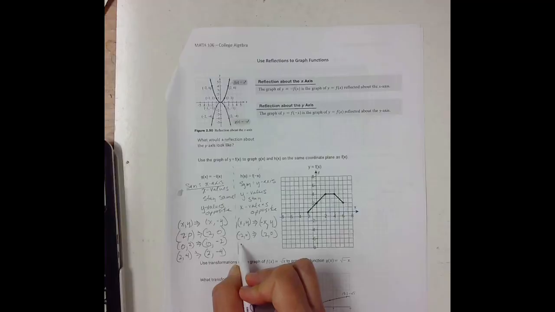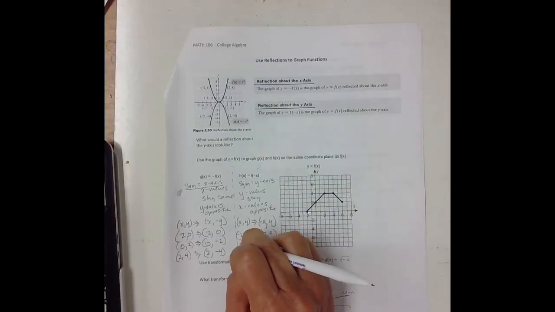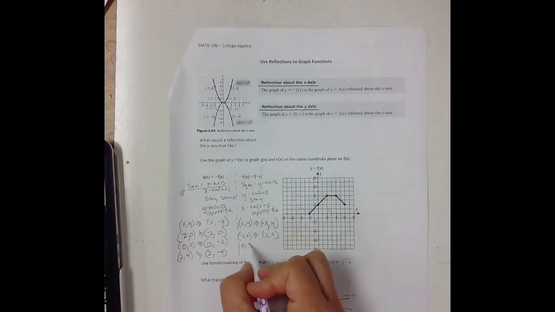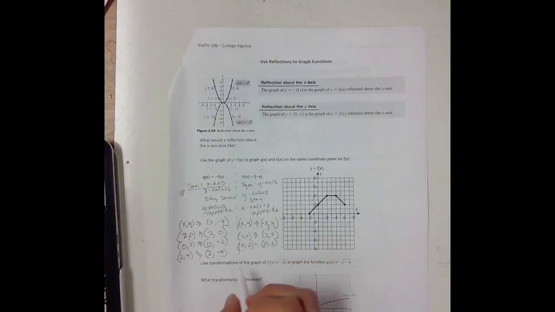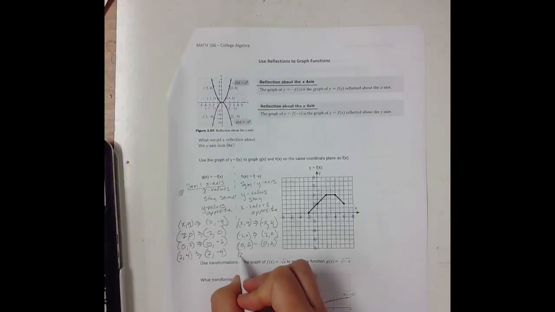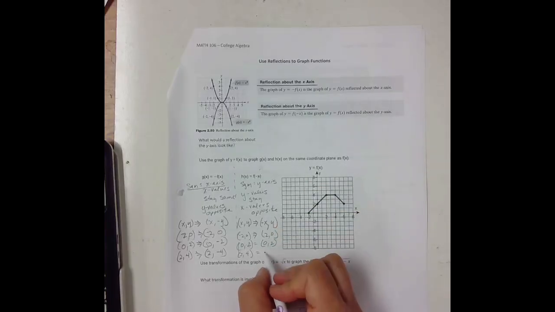When I have 0, comma 2, that's a positive 2 to start with, then I know that I'm going to end up with the same point. So 0, comma 2. And then the last one, when I have 2, comma 4, that means my y value will stay, but my x value will be negative, so it's negative 2, comma 4.